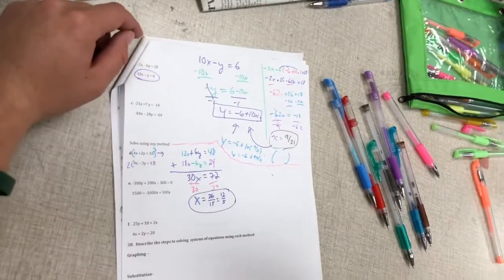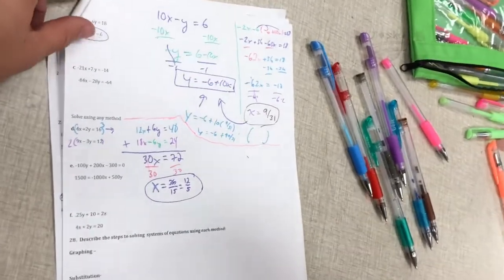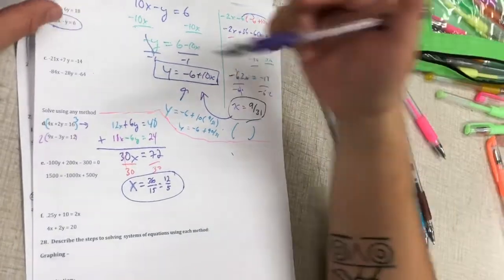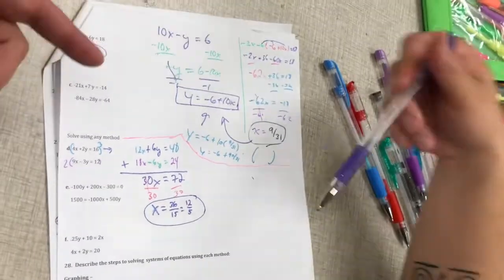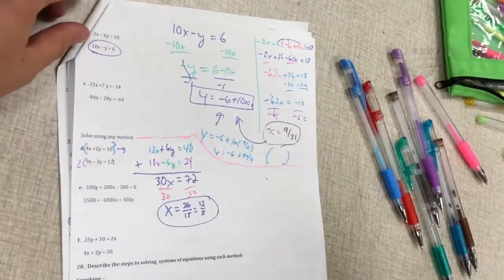Now, this is just like substitution at this point. And again, these are messy numbers. Not my best work. I'm sorry. Maybe I can make up for it later. But I already have videos of this on my channel. Go look. They're way in the beginning.